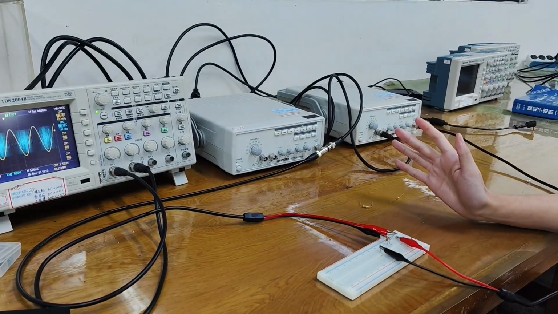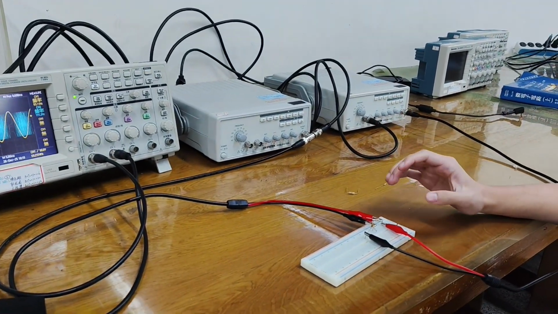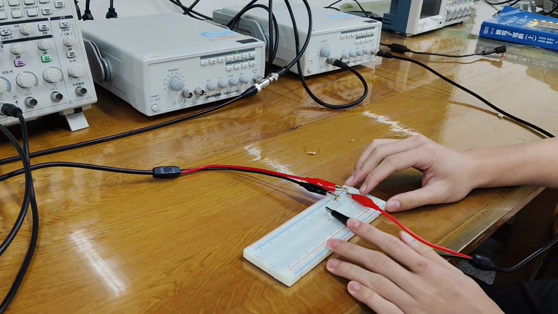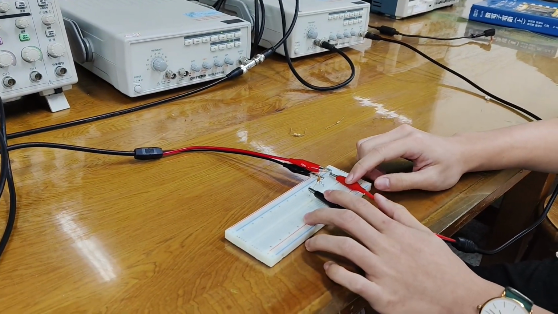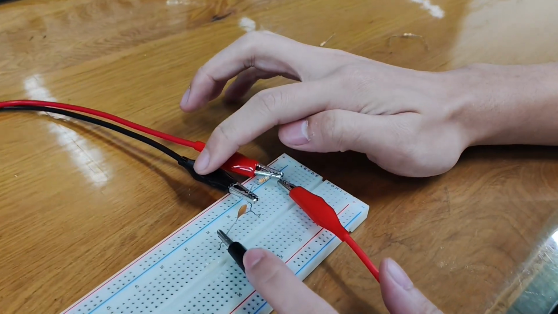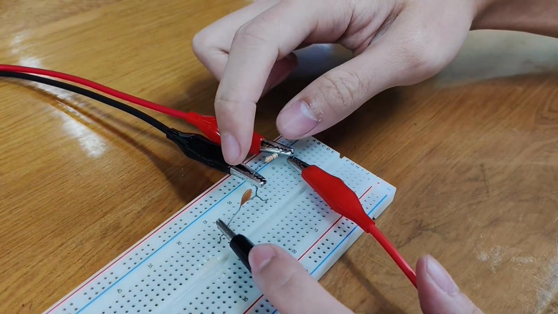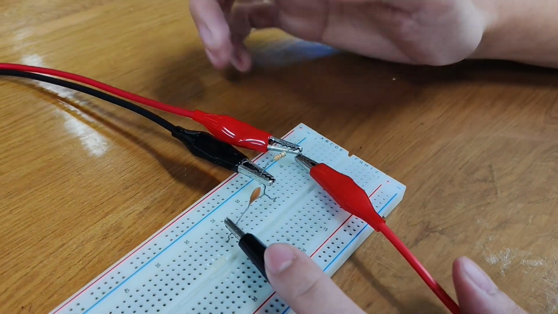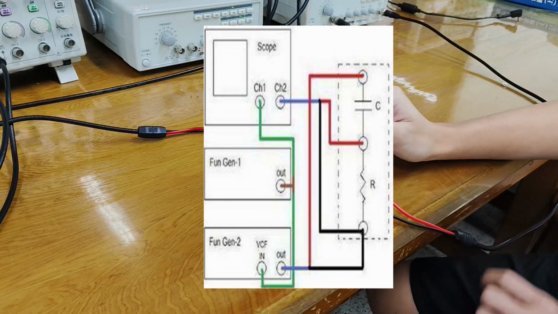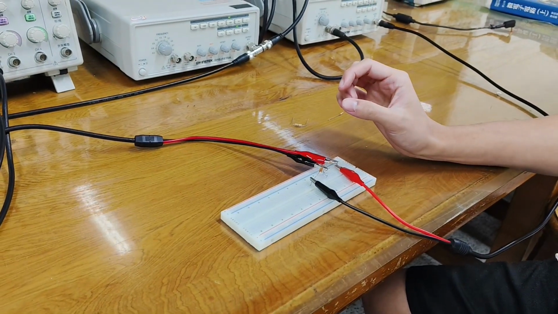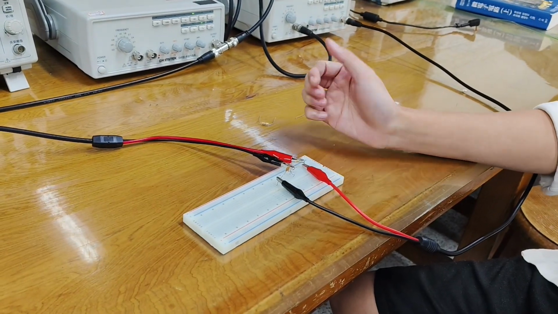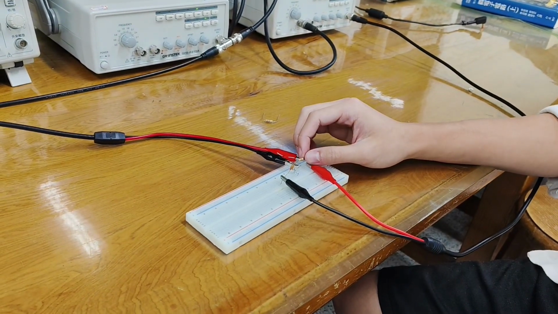Okay, so for a high-pass circuit, that's basically the same as a low-pass one. The second function generator also connects across the whole circuit, but this time the oscilloscope channel 2 should connect across the resistor. Then here's how it should look. And as for the measurement, we can use the same method as what we used for low pass.